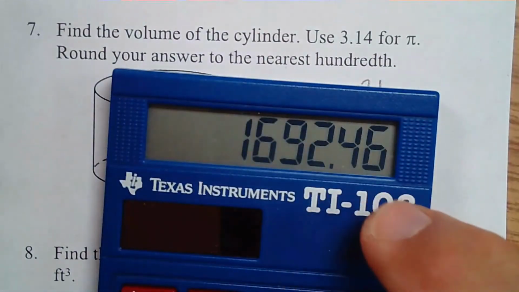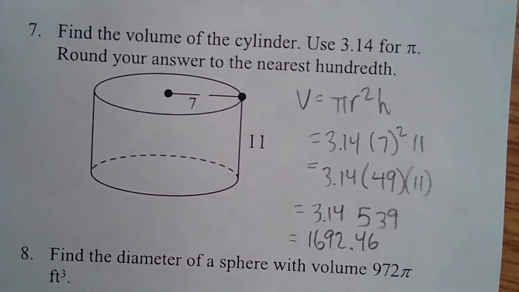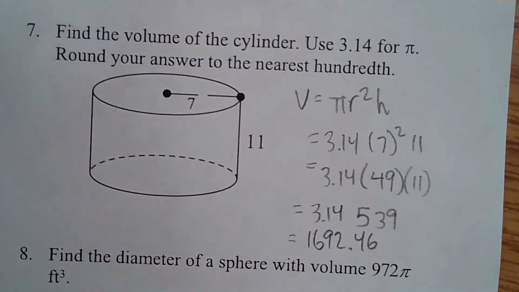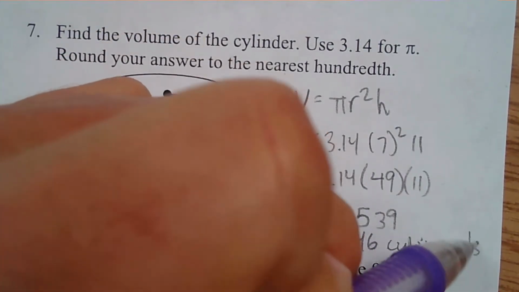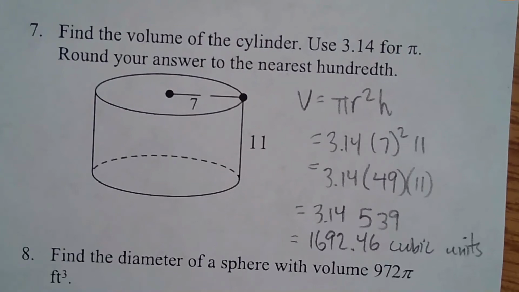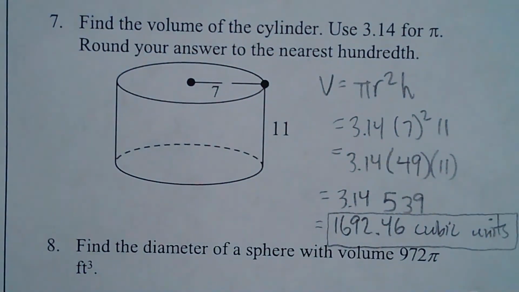So 1692.46. Volume is in cubic units. There's no need to labor it more, huh? I mean, you could put it in terms of pi, but I think I've said enough.